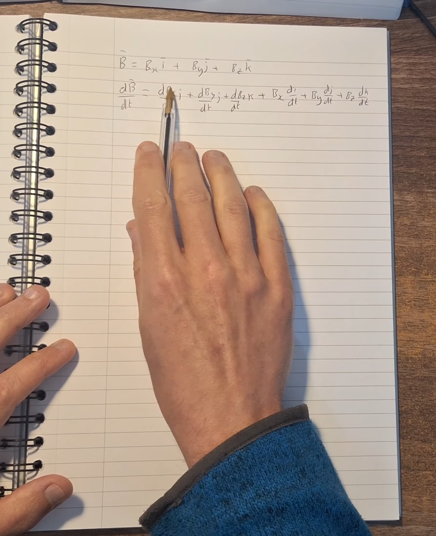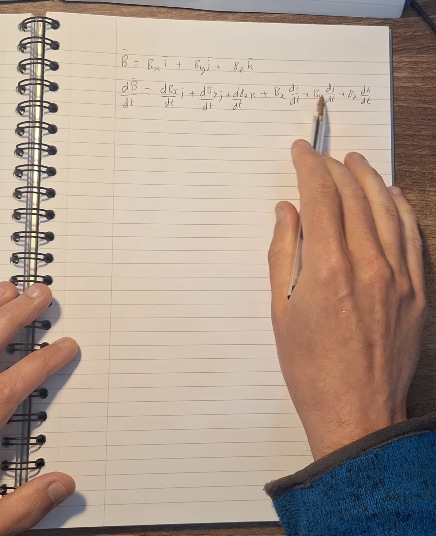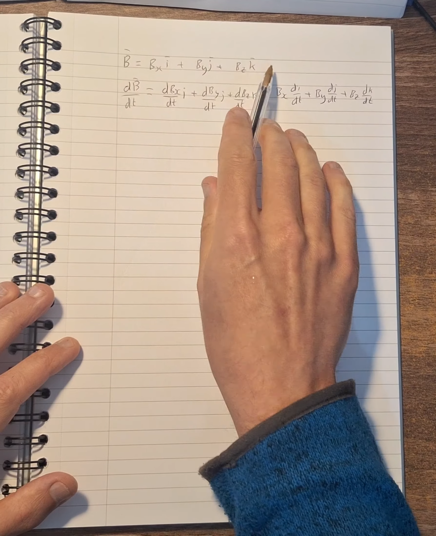That's each piece of the product rule there. You're doing the product rule three times, one for each component.